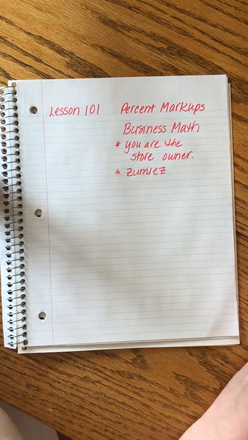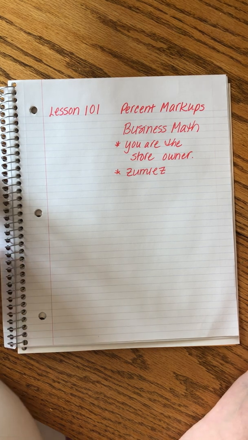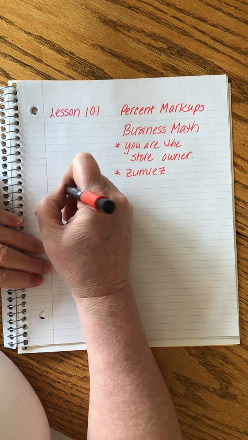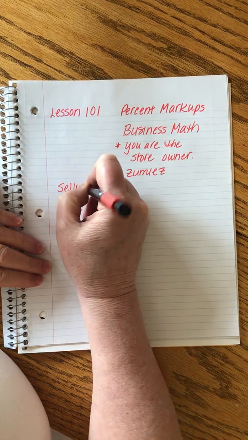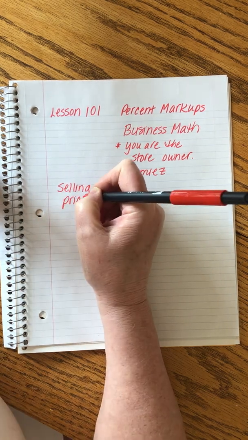Okay, so in order to get anything to sell in our store, we have to buy it first from somebody who manufactured it, and then we have to adjust the price, right? Because we need to make some money on this, so we need to sell it for more than we paid for it. And that's where I want to kick into our definitions. When we're figuring out our selling price, which is, in other words, the number on the price tag that we're going to put on it.